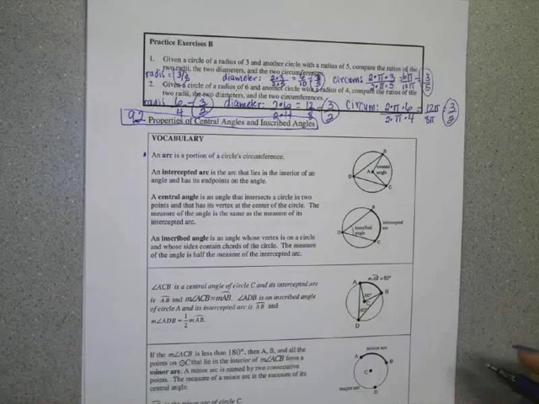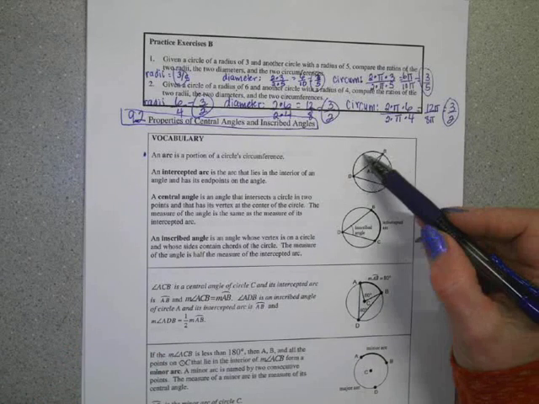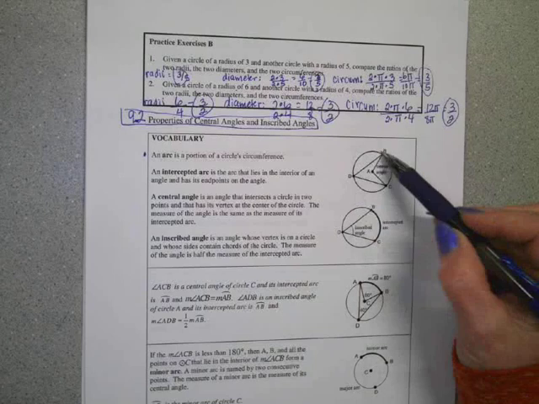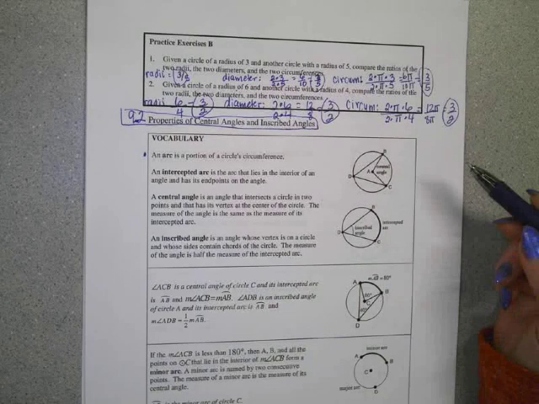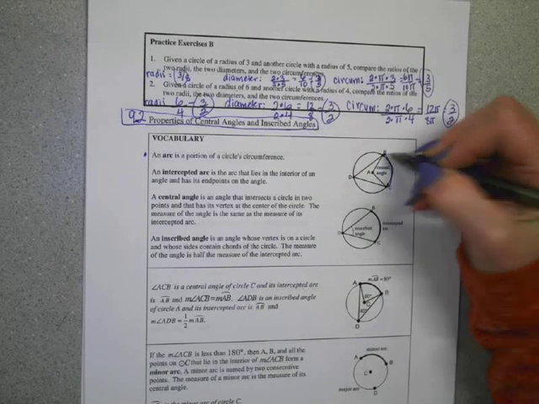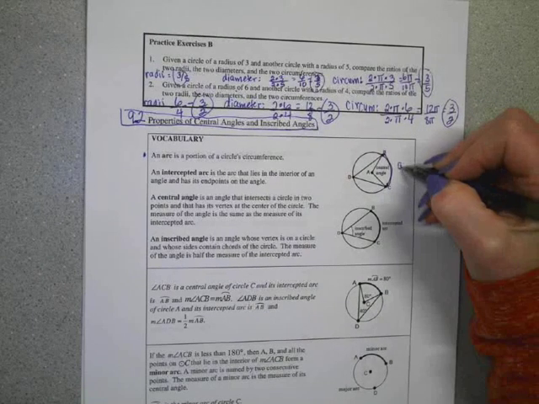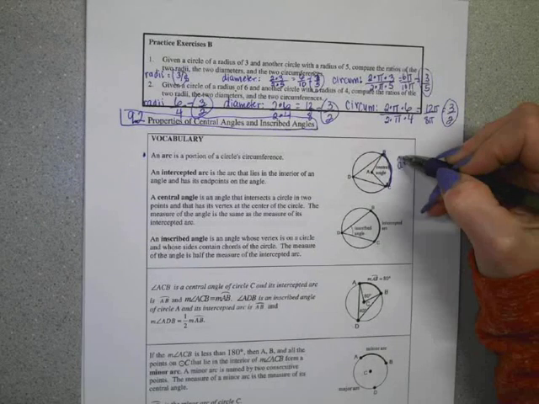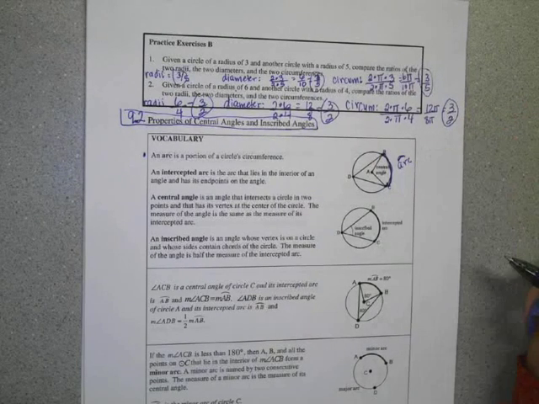An arc is a portion of a circle's circumference. So remember, the circumference goes all the way around this circle. This is called the circumference, going all the way around it, measuring around. And an arc is just a portion of it. So like from this point right here, B, to this point right here, C, that could be considered an arc. And the symbol for arc is just like what we just made here. It's going to be a little curve over the letter. So that's what we're going to do for an arc.